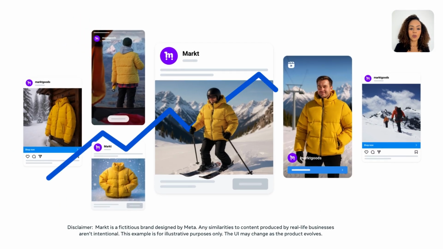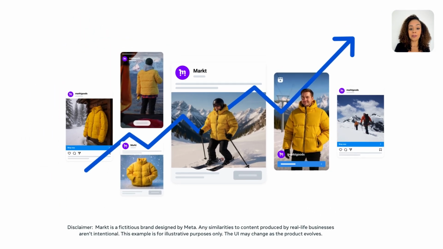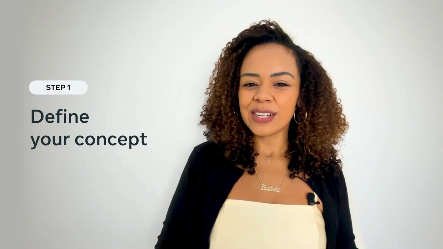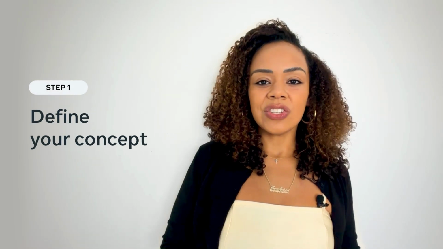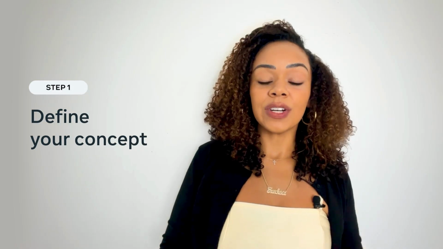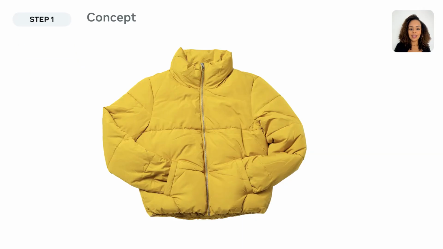It can help you connect with people who have different interests and preferences. So how do you actually do it? First, define your concept. What messages and visuals will connect with different customer motivations? Think about the different reasons someone might buy your product.